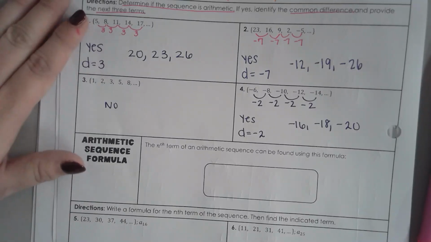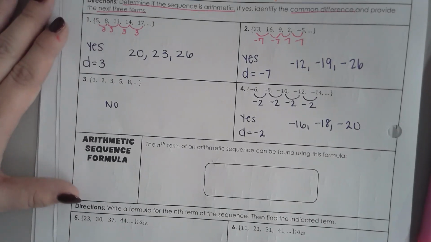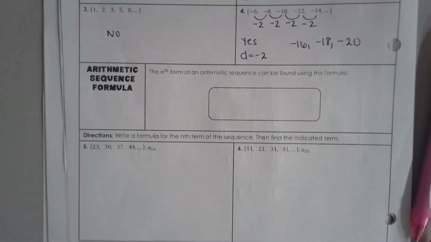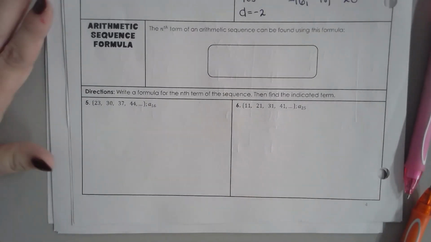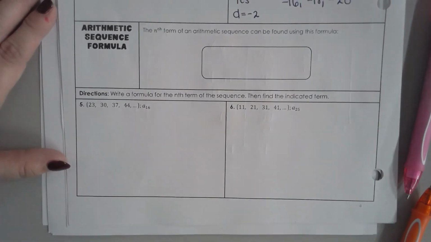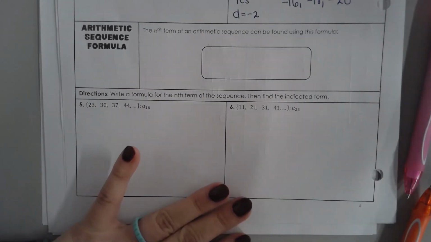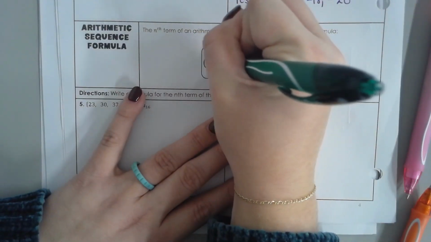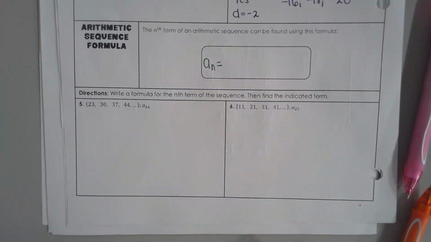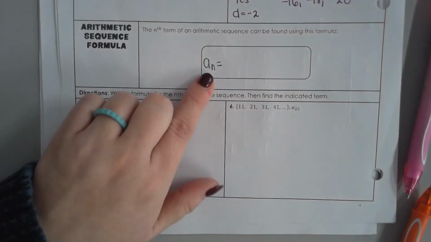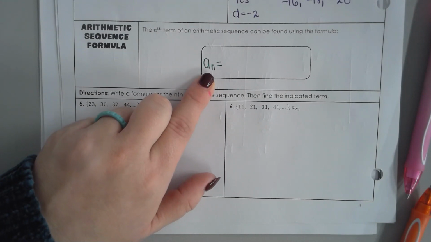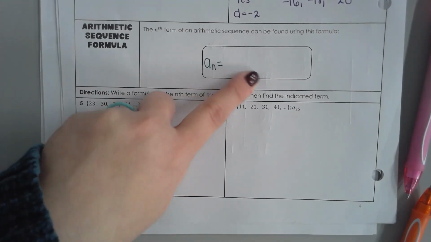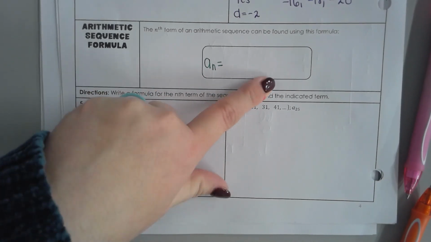Now we're going to write our own formulas. In 4.1, I gave you a formula and I said you're going to be writing your own. When you have an arithmetic sequence, your formula is a_n equals. a_n just means any term in my sequence. If I want to find a term, here's the formula that I use.